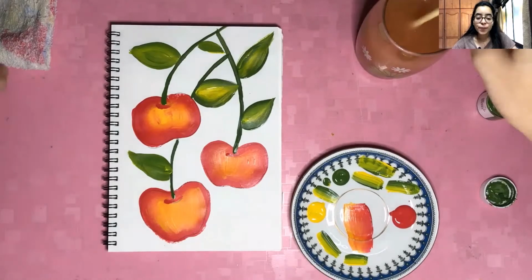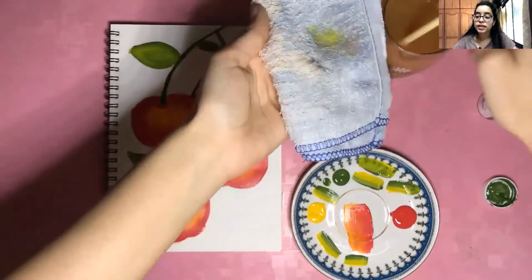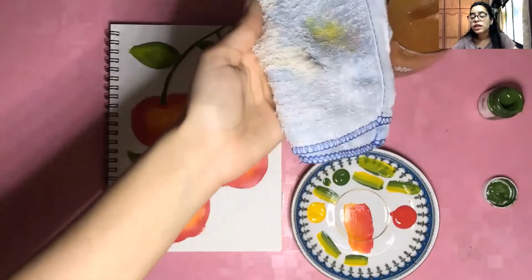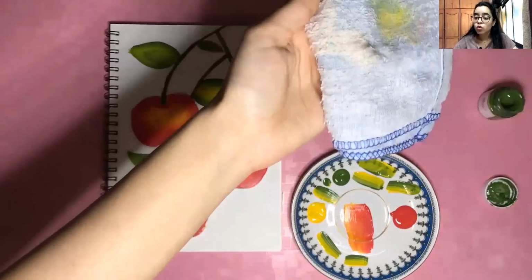Okay. So this is what we created in today's class. That was the apples with the one stroke painting technique. So I'm absolutely loving the way it looks for me.